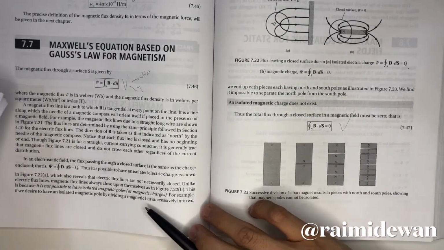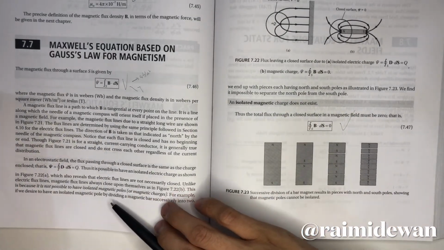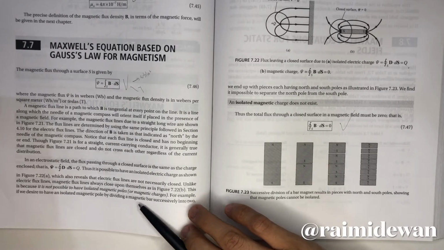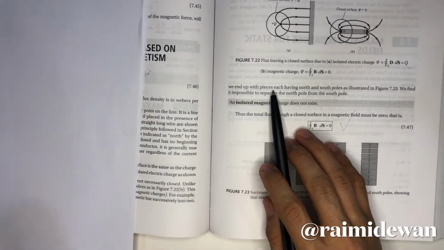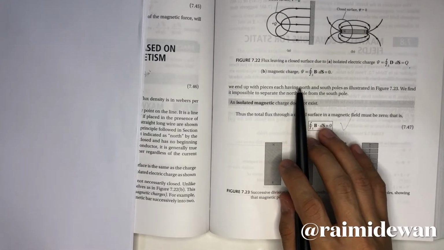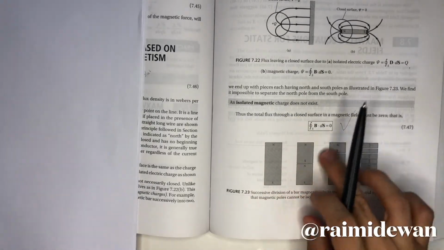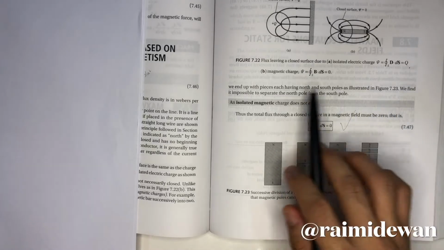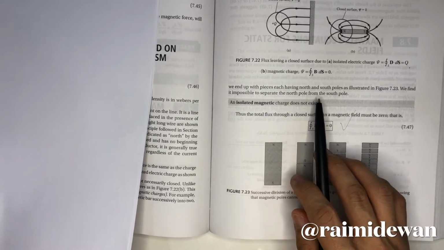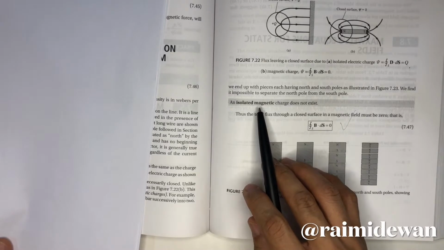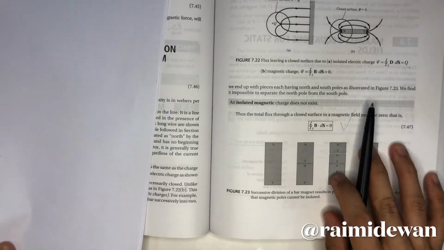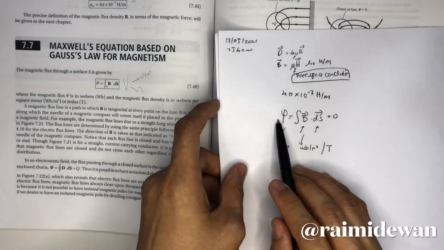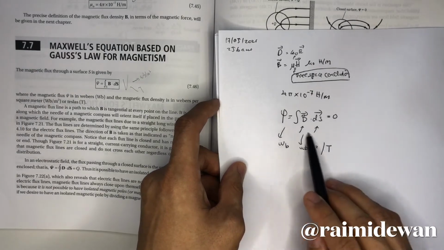If we desire an isolated magnetic pole by dividing a magnetic bar successively into two, we end up with pieces having north and south poles. It is impossible to separate the north pole from the south, so an isolated magnetic charge does not exist. This means we always have flux equal to 0 for the integral of B dot dS.